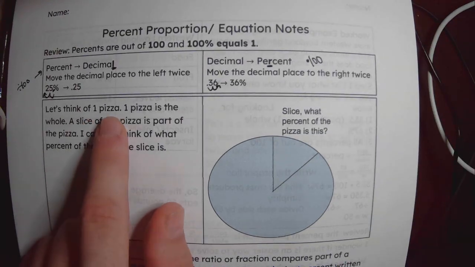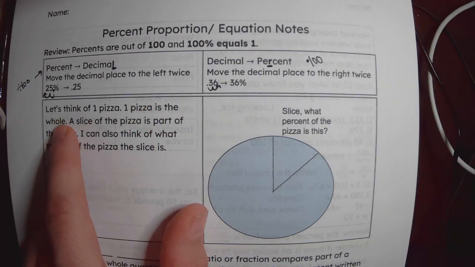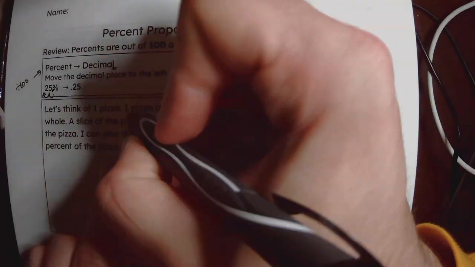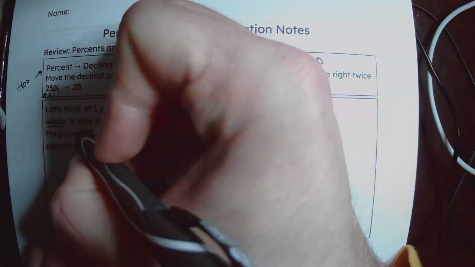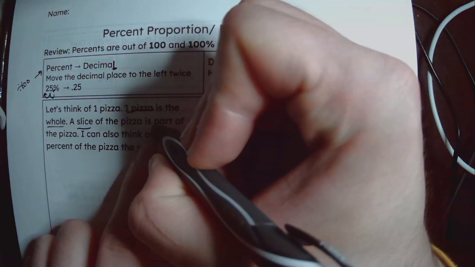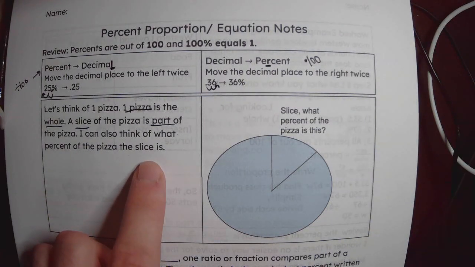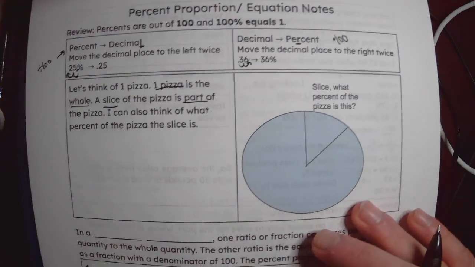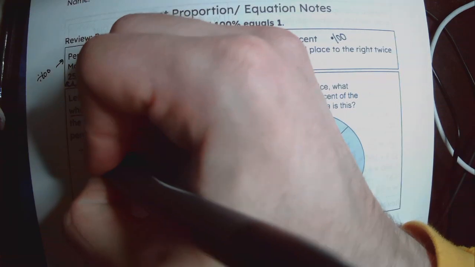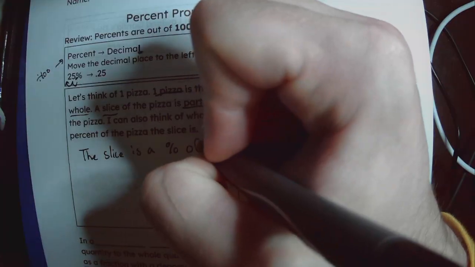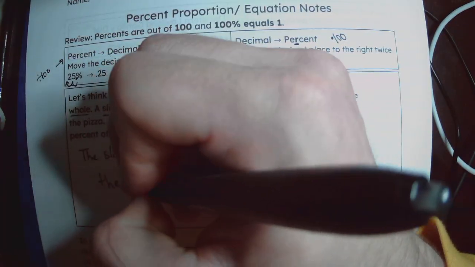Let's think of one pizza. One pizza is the whole. A slice is the part. So one pizza is the whole. A slice of the pizza is part of the pizza. I can also think of what percent of the pizza the slice is. Okay. The slice is a percent of the whole.